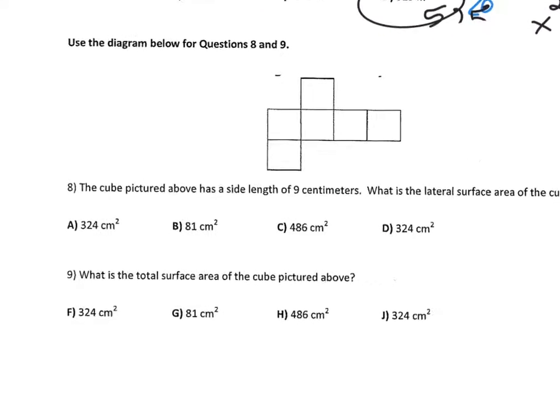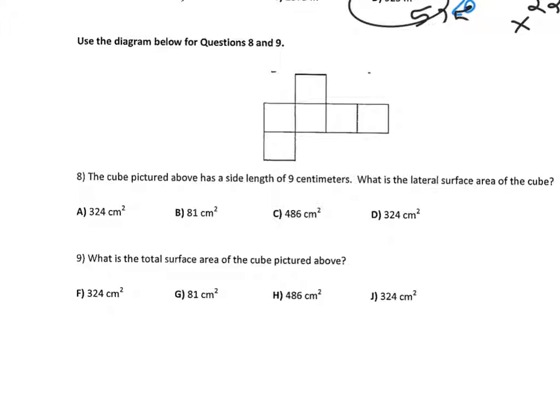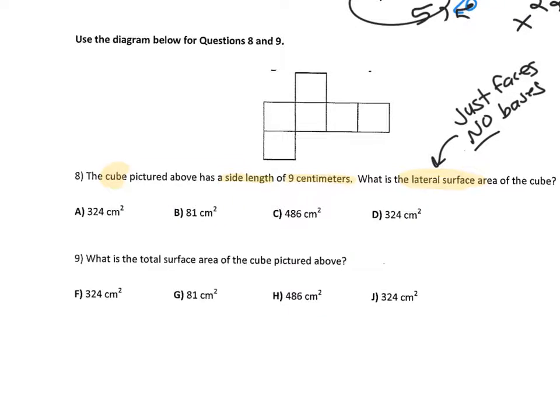Okay, so use the diagram below for questions 8 and 9. The cube pictured above has a side length of 9 centimeters. What is the lateral surface area of the cube? What's lateral mean? You don't add the base. The straight part. Just faces, no bases.